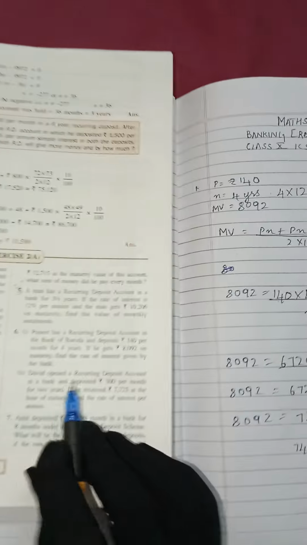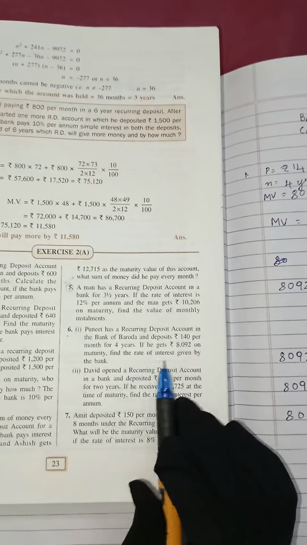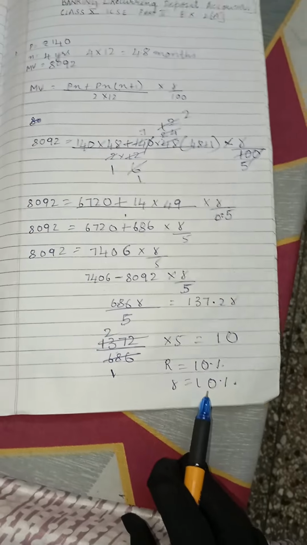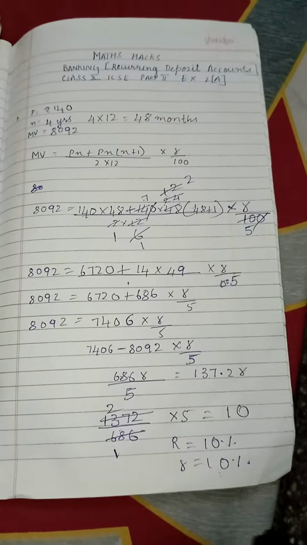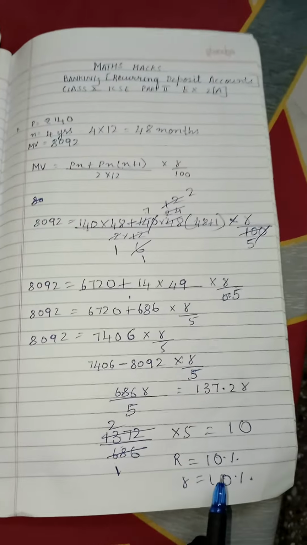They are asking us to find the rate of interest given by the bank. So the bank is giving Puneet a rate of 10%. So our final answer is 10%.